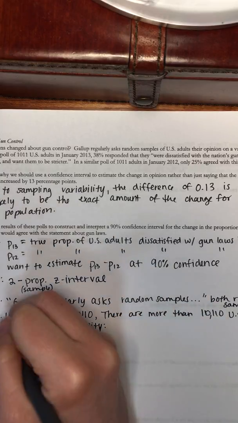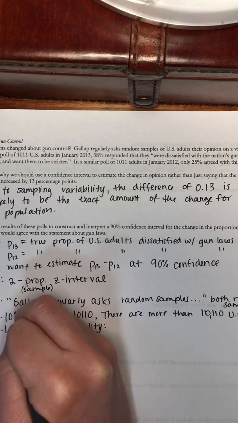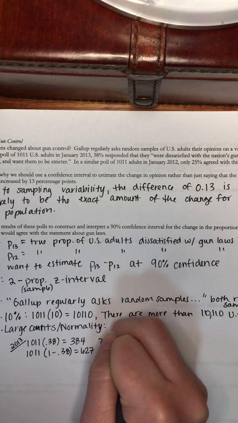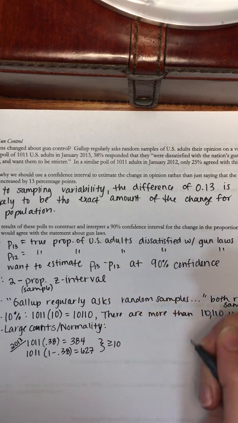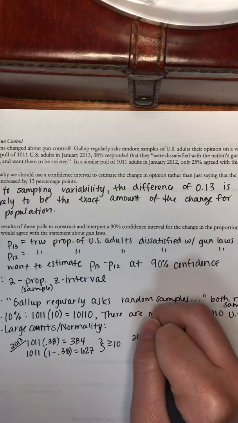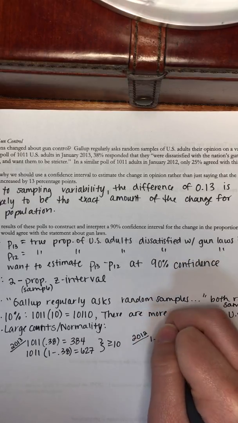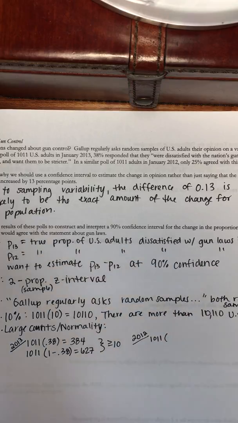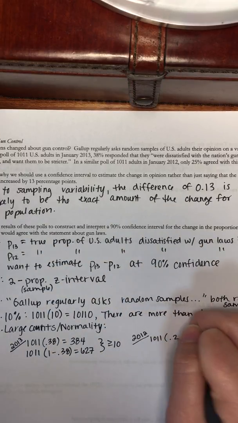So these are for 2013. And then for 2012, same sample size, and the percentage was 25.